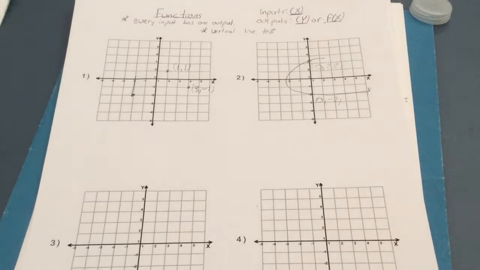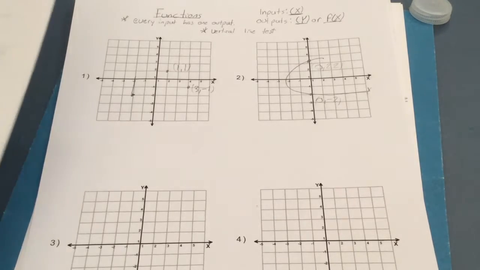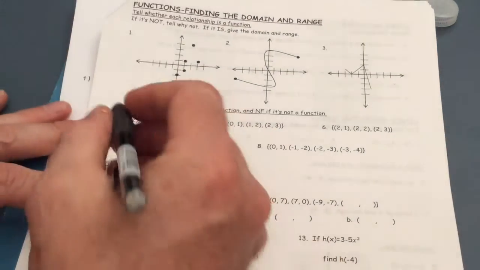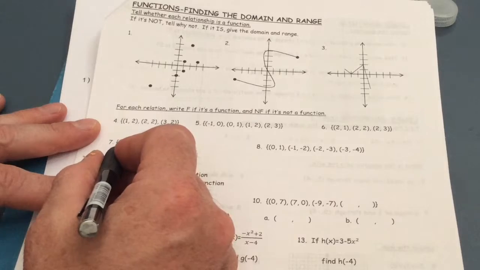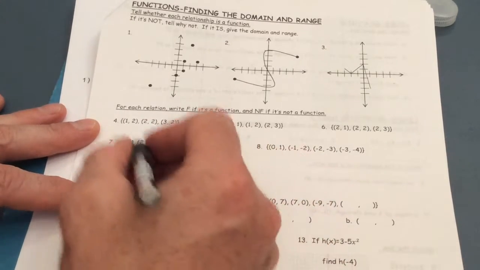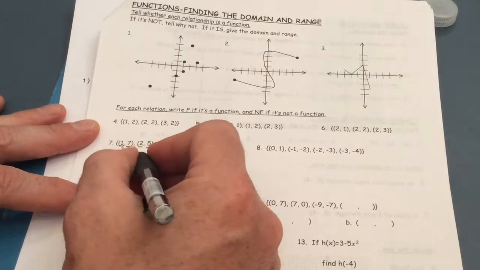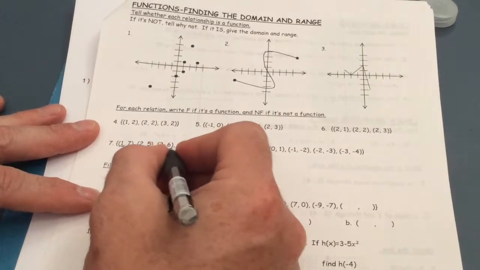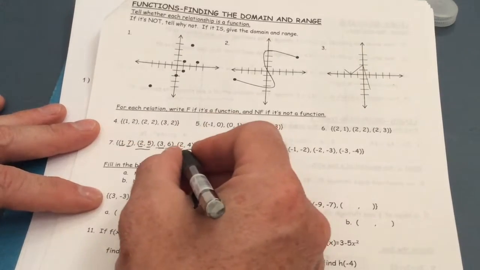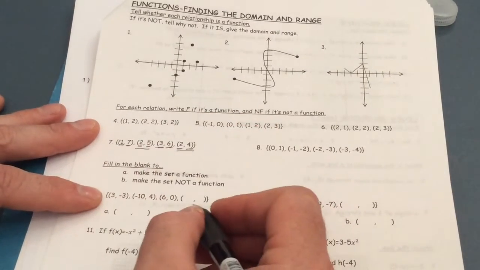I'm actually going to put 4 on here really quick. And I'm going to talk through number 7. On 7, we see the input of 1 gives you a 7. As long as I have no other 1s, we're good. The input of 2 gives me a 5. The input of 3 gives me a 6. And the input of 2 gives me a 4. And there we have a situation where we have the same input and different outputs.